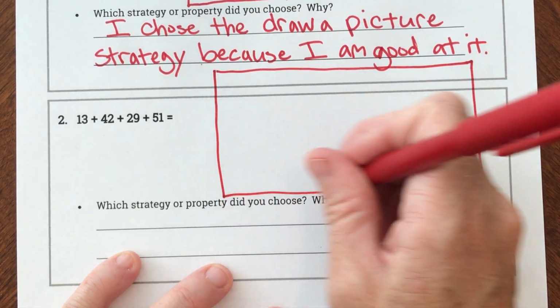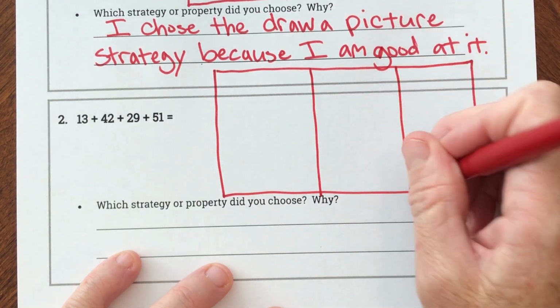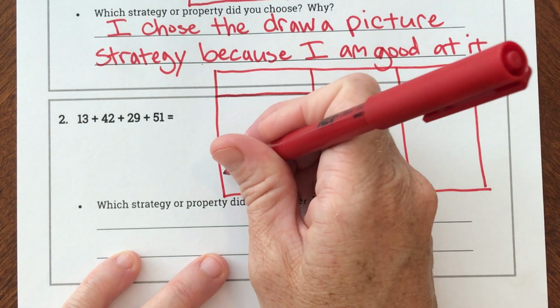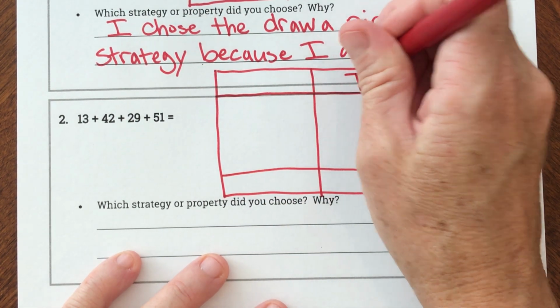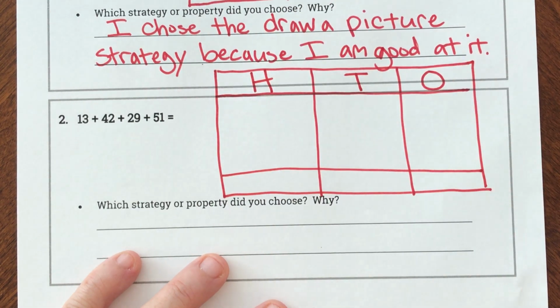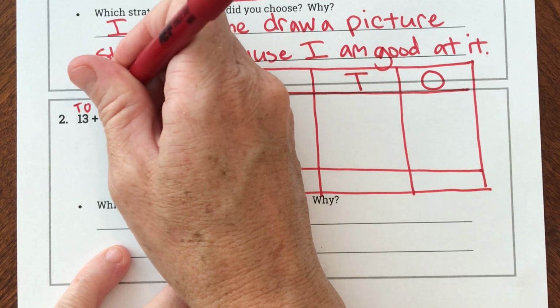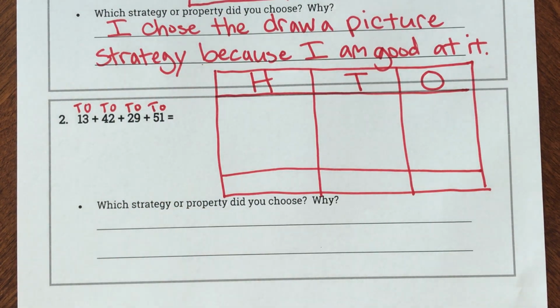I'm going to draw a big rectangle. I'm going to put 2 lines in the middle so I have 3 columns, and then I'm going to have a title and an answer at the bottom. So I have my ones, my tens, and my hundreds. Okay, let's label these. Ones, tens, ones, tens, ones, tens, ones, tens. Okay, so the difference is with the place value strategy, I actually write the whole number.